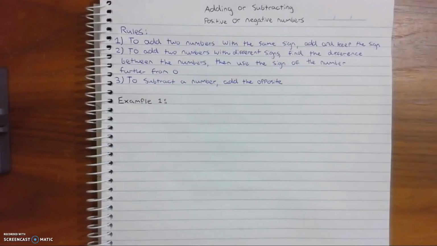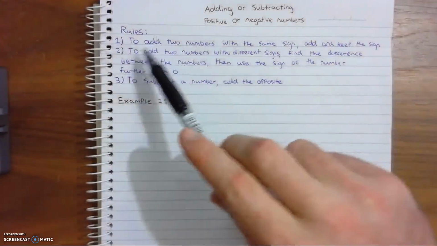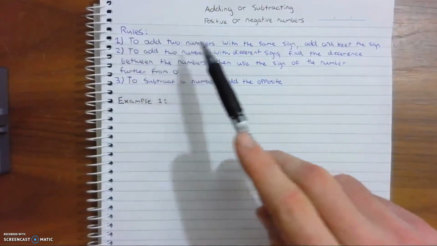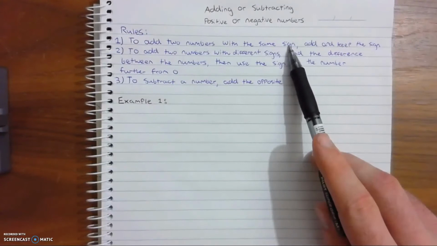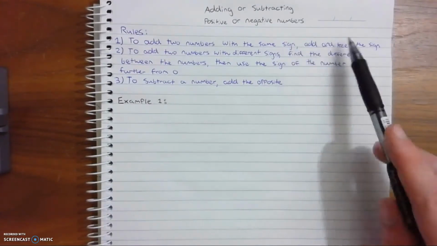Hey guys, in this video I'm going to tell you how to add and subtract both positive or negative decimal numbers. To do this we have to apply three rules, and those rules are: 1. To add two numbers of the same sign, whether they be both positive or both negative, add and keep the sign.